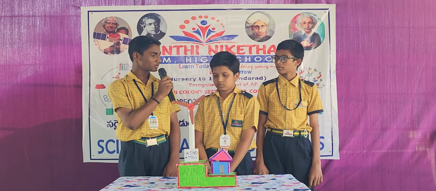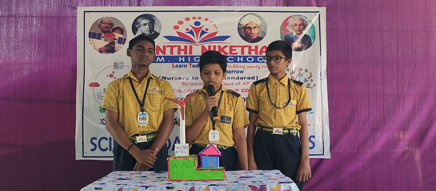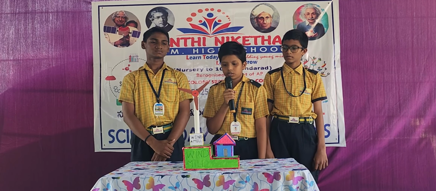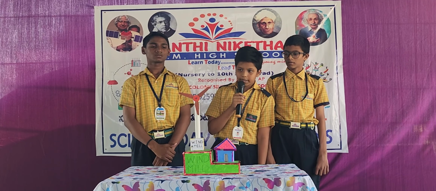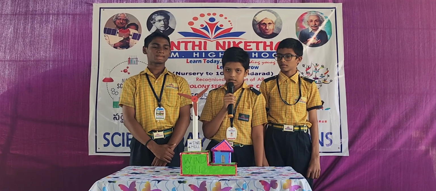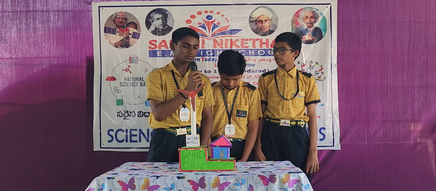Charan, what are the items you require to make this windmill? The items we require to make this windmill are cardboard, thermocol, paper, switches, wires, tapes, etc. Charan, with these items, how do you make this windmill?